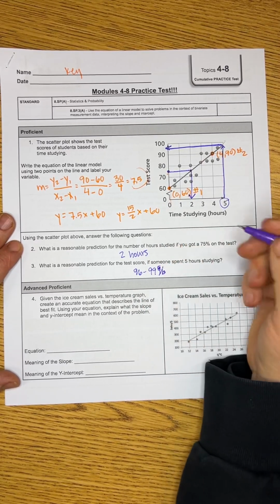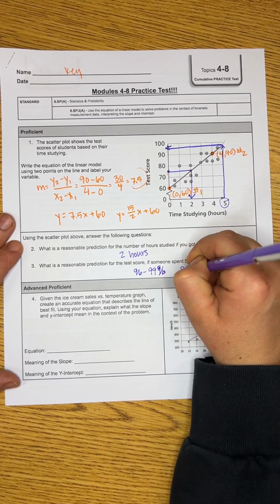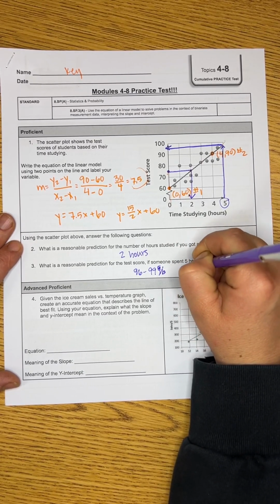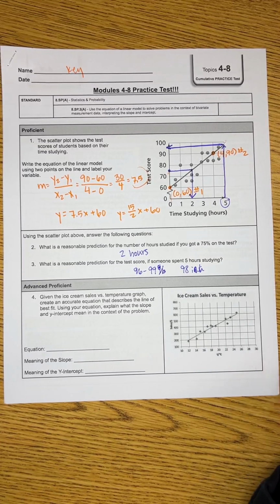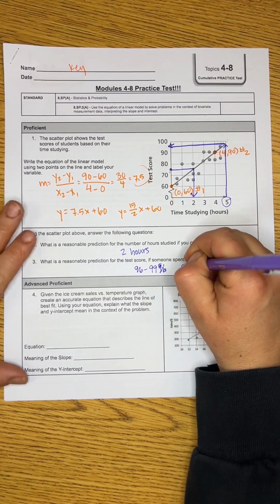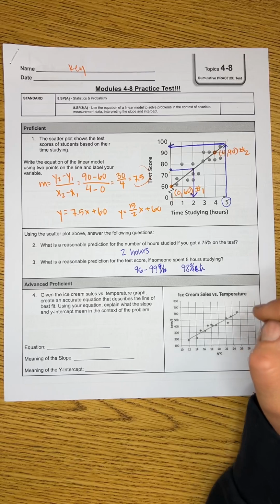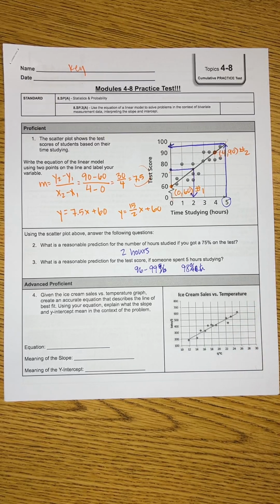So that means I would probably say like 98-ish%, which I think is what is given in the answer key. So just be aware, 98-ish% would be reasonable.